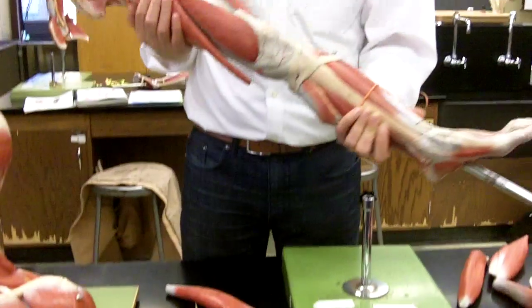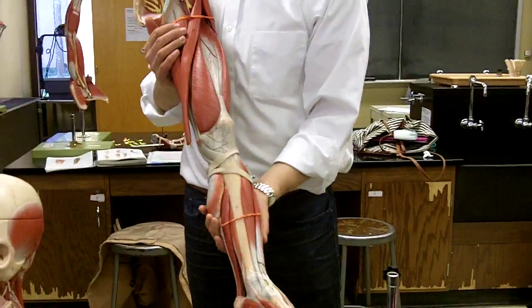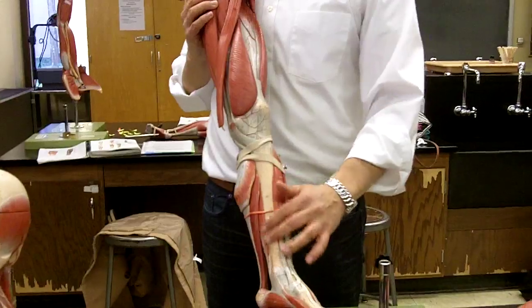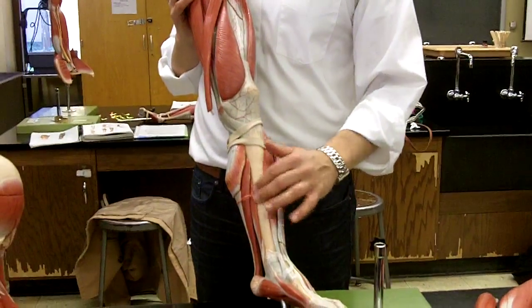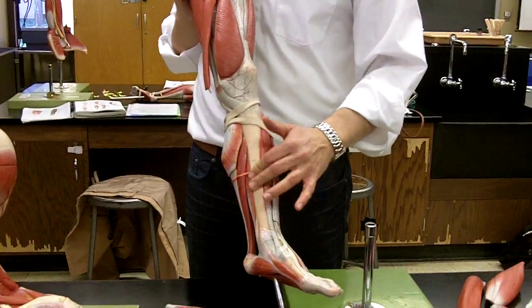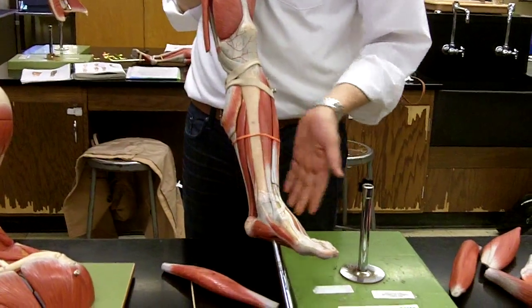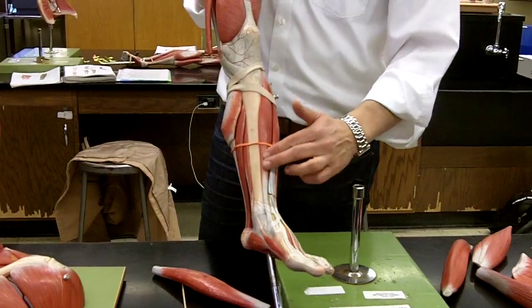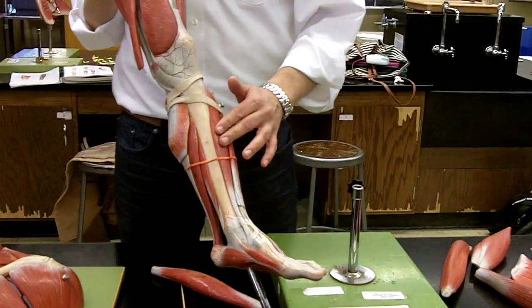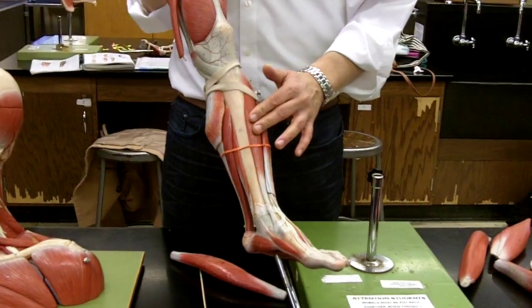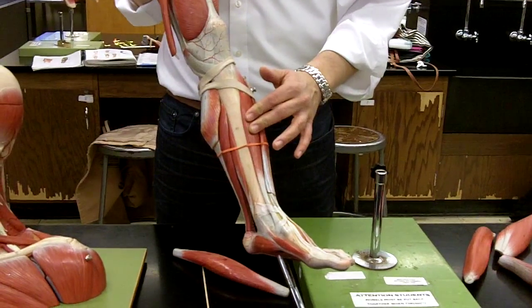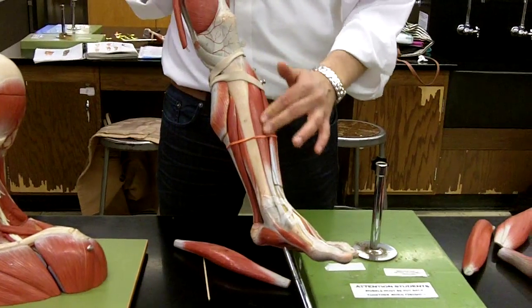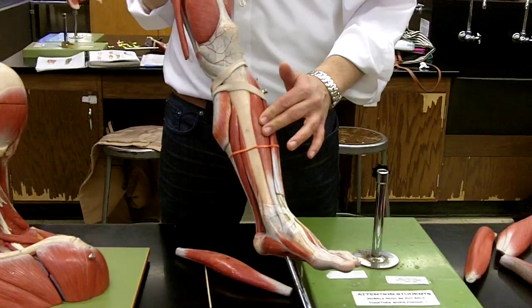Now, what bone is this right here? Tibia. It's the tibia. So the tibia is going to be medial, correct? Tibia is medial, and what is lateral? Fibula. Very good. So this is the tibia. What do you think we call the muscle that's directly anterior to the tibia? Tibialis anterior. Pretty easy, right? So what is this? Tibialis anterior.